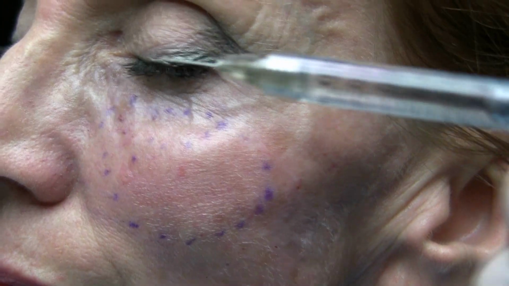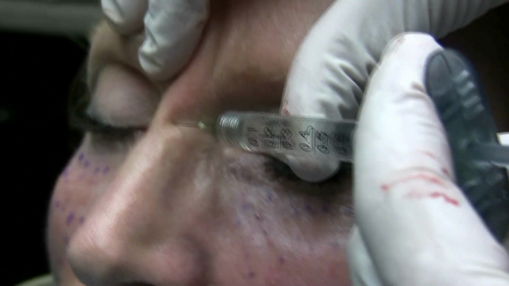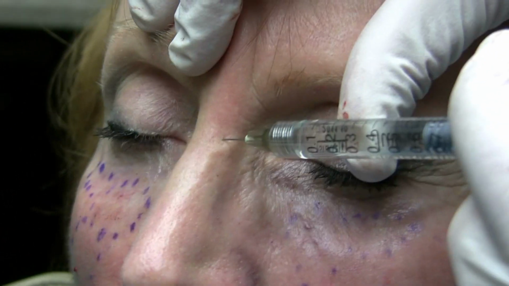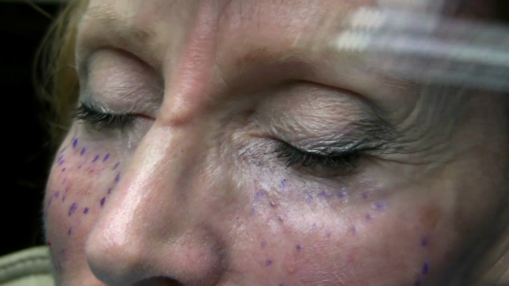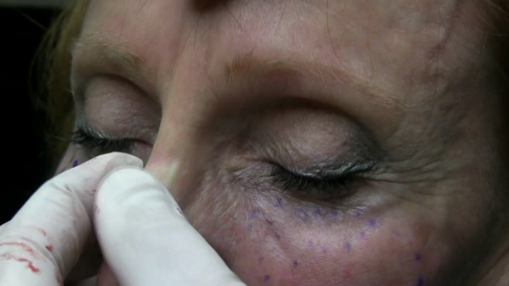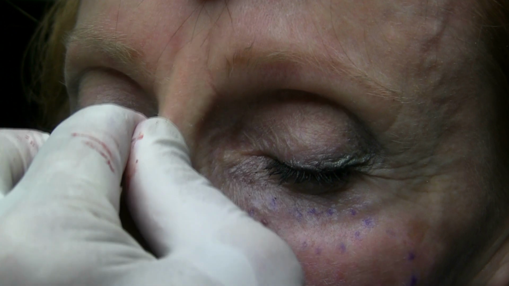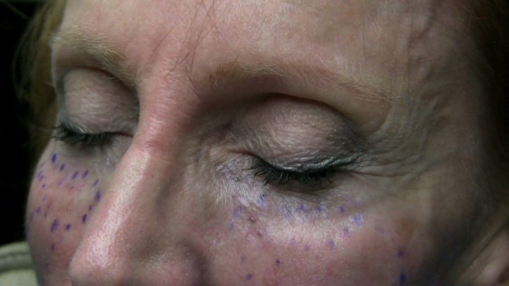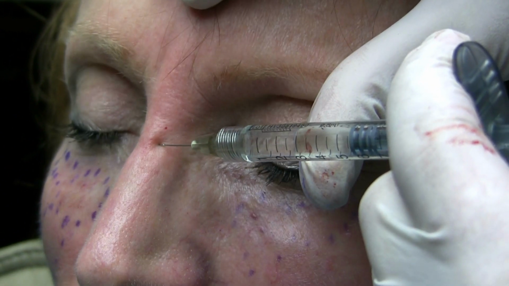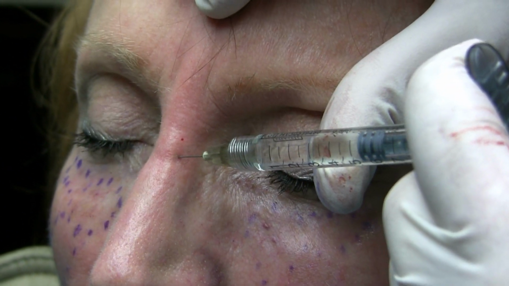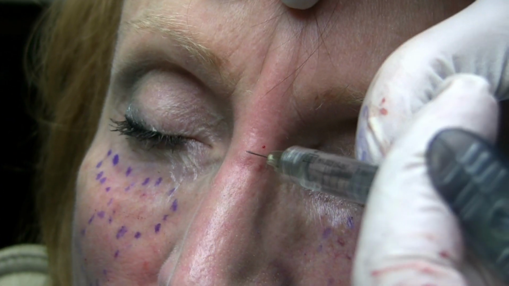And in terms of a little filler rhinoplasty, we're going to put a little dollop of filler over her hump. Yes, her dorsal hump. And you want to put a little bit above it, a little bit in the center, and a little bit below it.